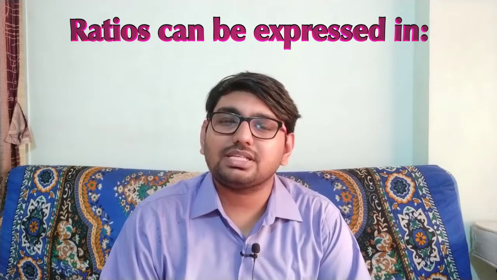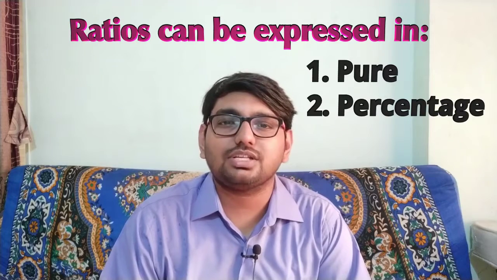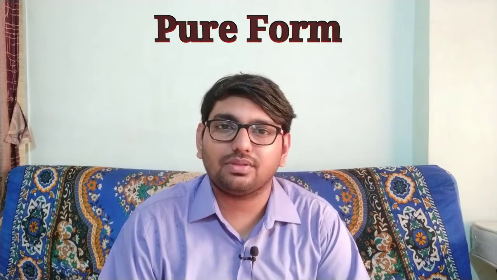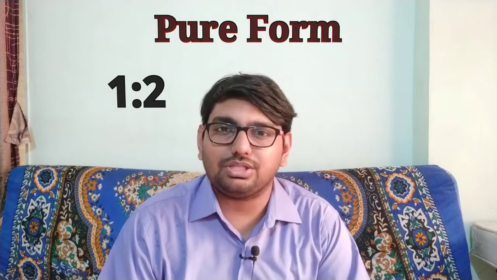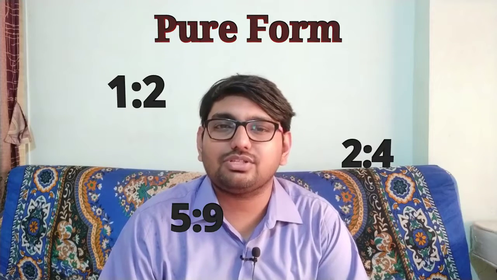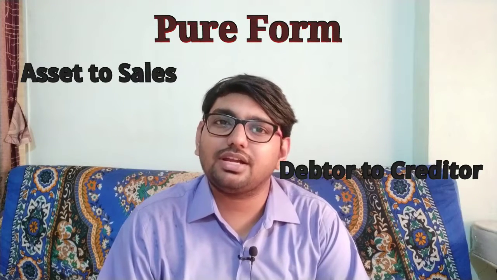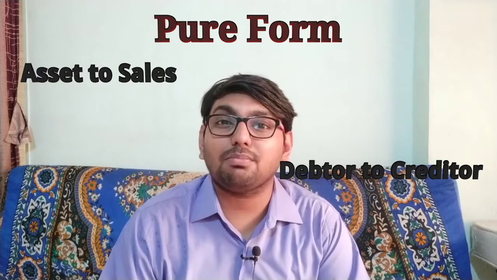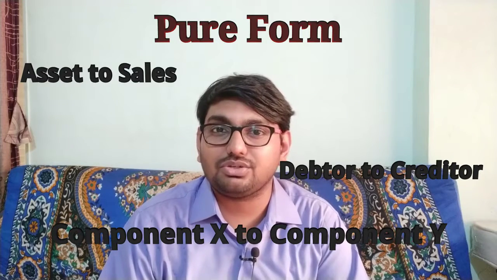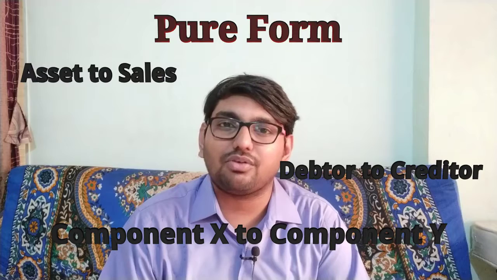Ratios can be expressed either in pure form or percentage form or times form. The most common and basic ratios such as current ratio, quick ratio, debt equity ratio, etc. are expressed in the pure form. Pure form is written as 1:2, 2:4, 5:9, etc. Also, ratios like asset to sales ratio or debtor to creditor ratio or any such component X to component Y ratio are also expressed in pure form.